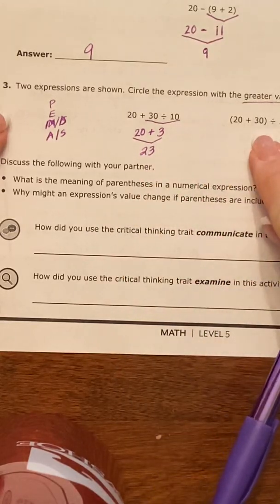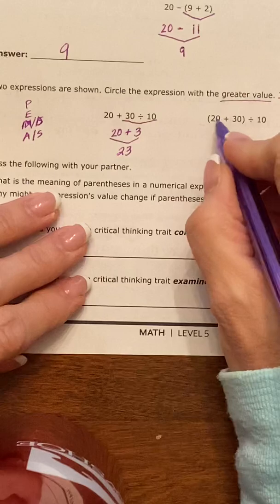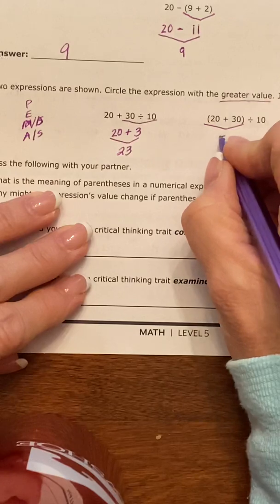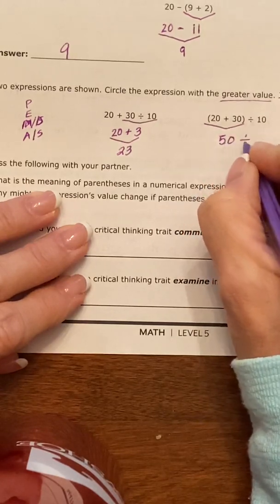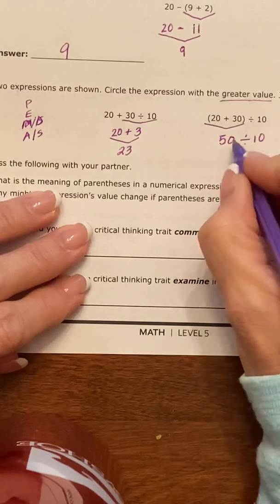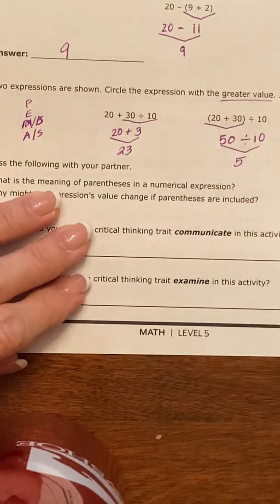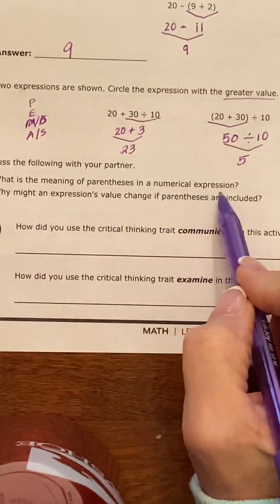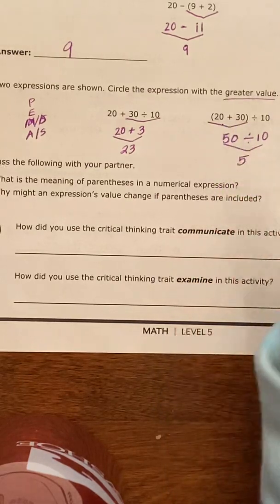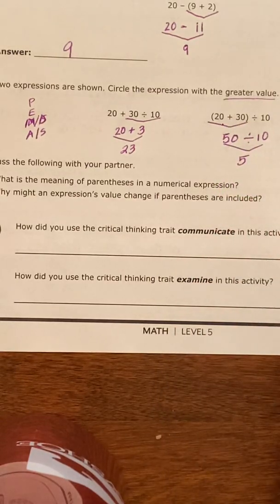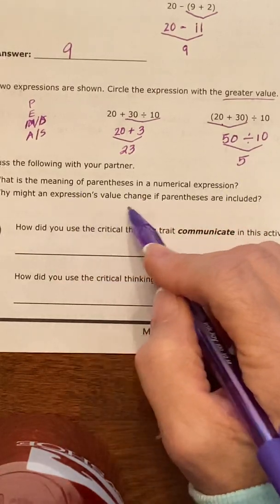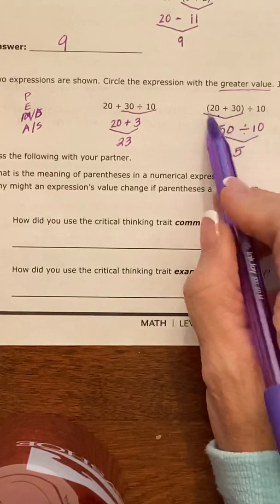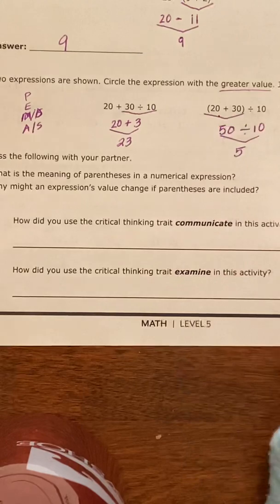Now let's do the same numbers, but this time, because we're grouping, the parentheses tell us what to do first. So what's 20 plus 30? 50 divided by 10. How many 10s are in 50? There's 5. It says, what is the meaning of the parentheses in the numerical expression? Remember I said it's like a little kid holding his hands up, I need some attention, do me first. And it says, why might an expression's value change if the parentheses are included? Because they're forcing you to do addition to get something larger there, possibly.